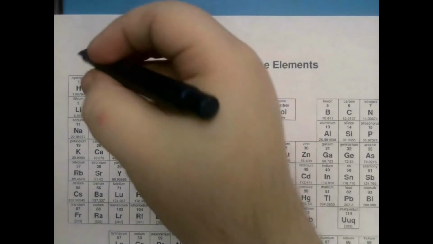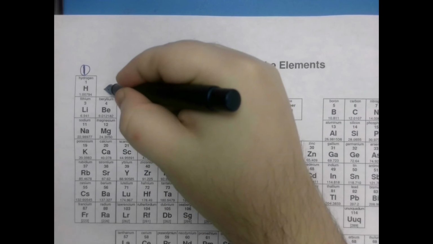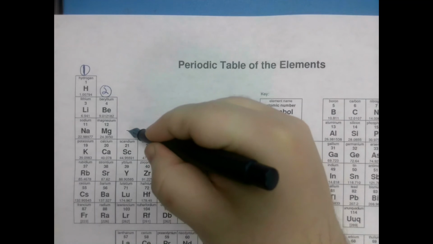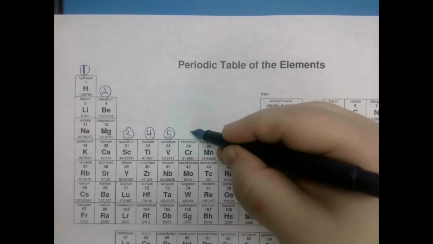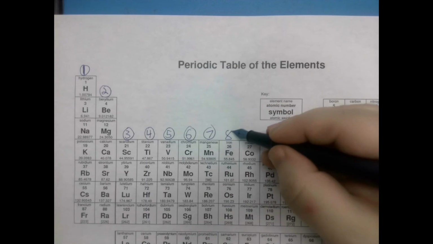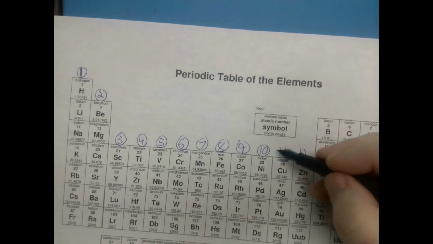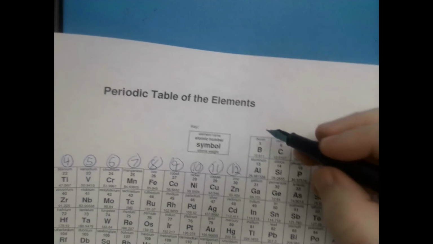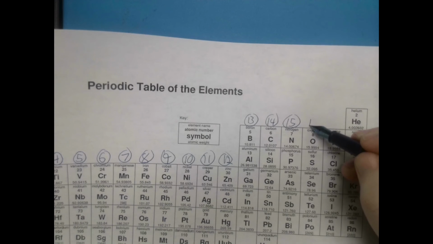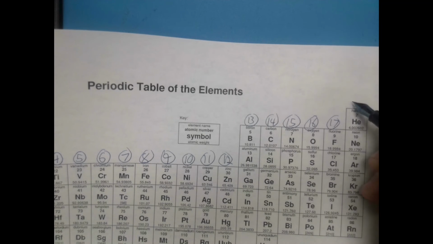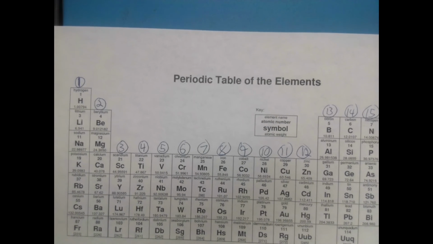We can call this group 1, group 2, group 3, group 4, group 5, group 6... 18. This is one numbering system. It's important that you know the other.